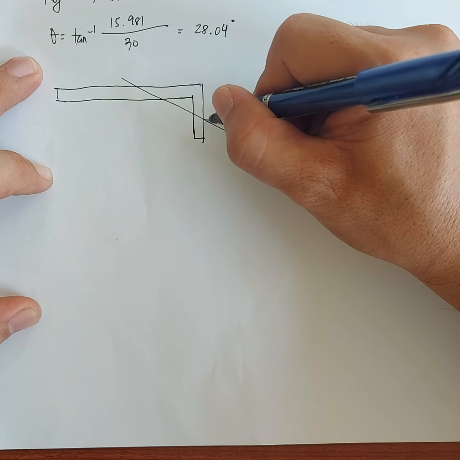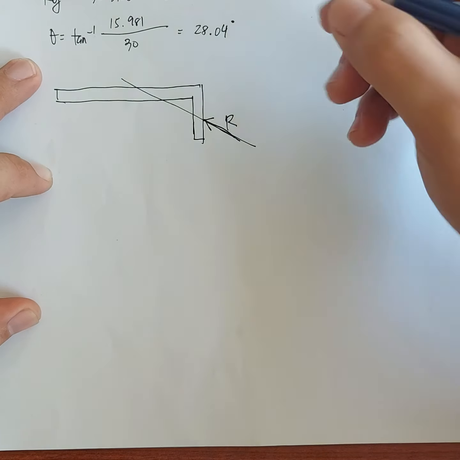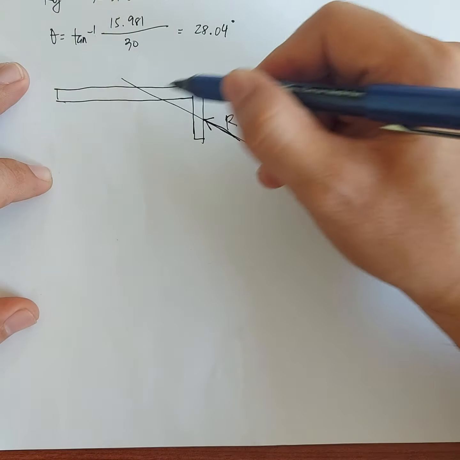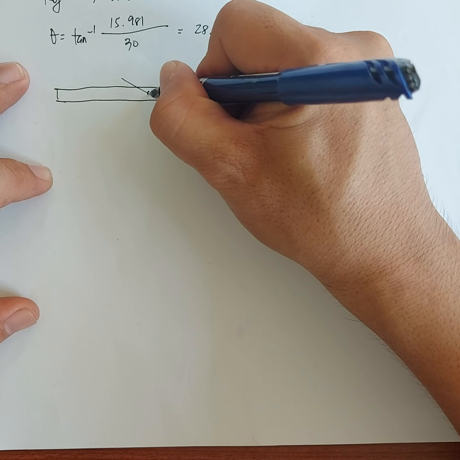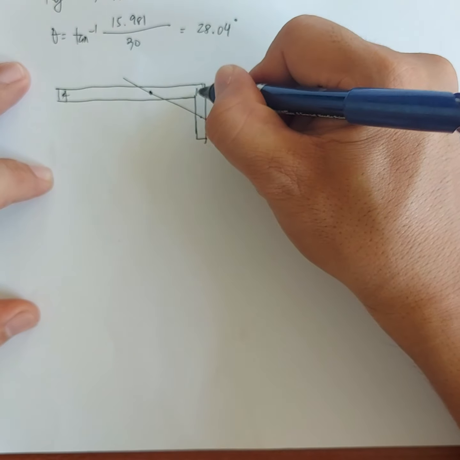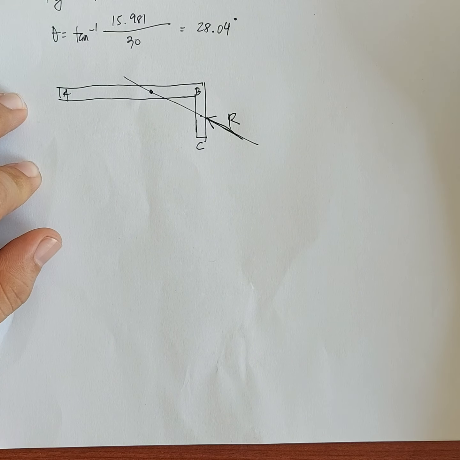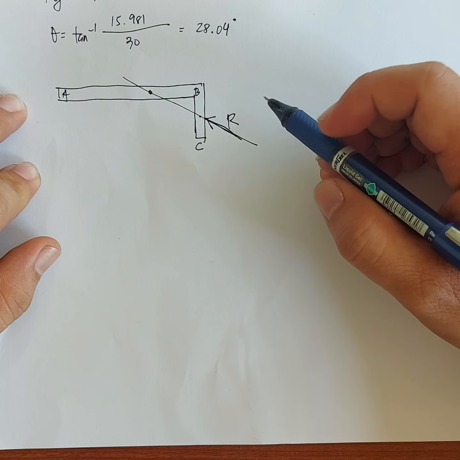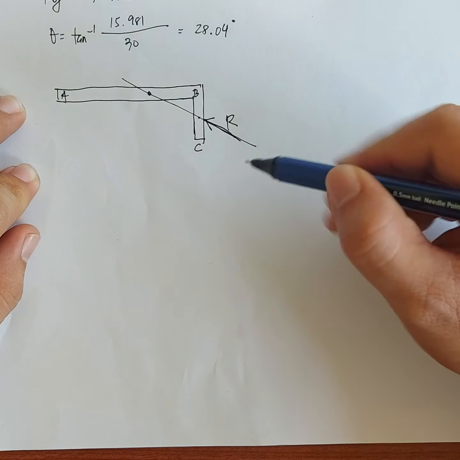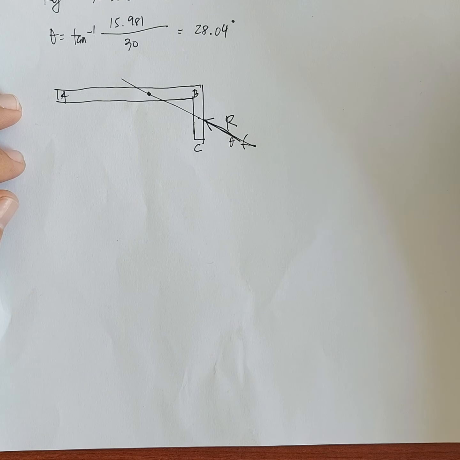So, ito yung resultant force natin. So, it would now intersect at some point na dito. This is line AB. This is A, this is B, and this is C. Ayan. So, yan yung ating line of action ng resultant force. So, yung angle natin dito is angle theta, which we have solved kanina.